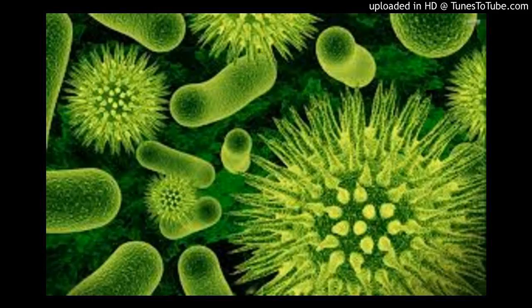So the cell wall in bacteria is composed of peptidoglycan. Virtually all bacteria have peptidoglycan in their cell wall. As the name suggests, peptide means protein and glycan means sugar. So it's a combination of protein and sugar.